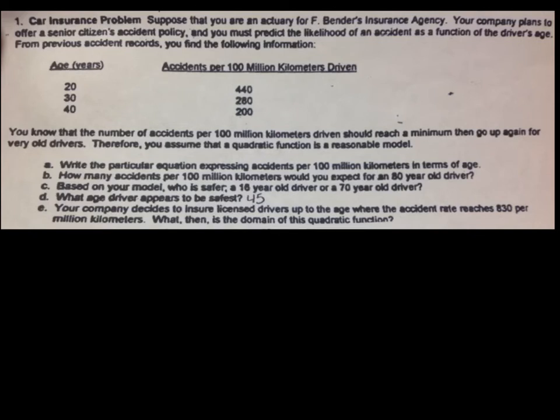30 years old, the accidents per 100 million kilometers driven would be 280. And for 40 years old, there would be 200 accidents per 100 million kilometers driven. So we're going to take these numbers and come up with the quadratic that models it. When we have a group of x's and a group of y's, there are ways to do this by hand, but we're just going to do this in the calculator today. We already talked about how to find the line between several points. Now we're going to figure out the quadratic.